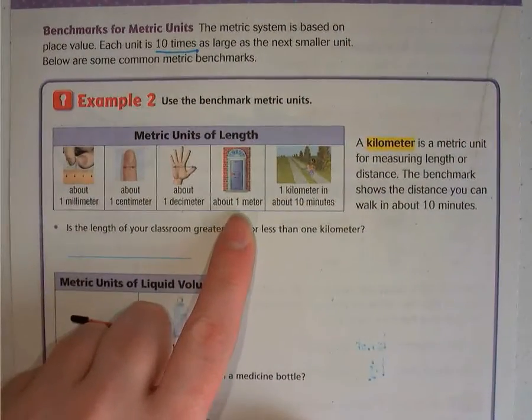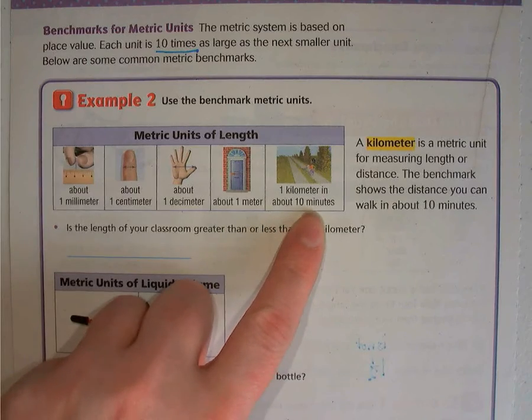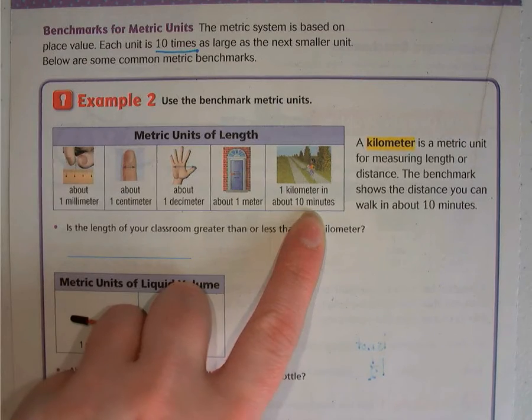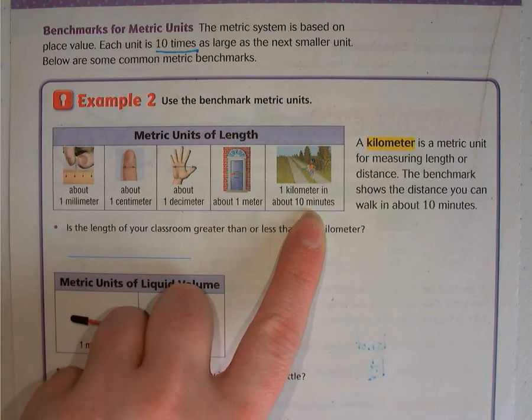1 meter is about the width of a door. And a kilometer is how far you would walk in 10 minutes. So if we think back on the other page, we said that a mile was about how far you would walk in 20 minutes. A kilometer is about how far you would walk in 10 minutes. So it would take 2 kilometers approximately to make 1 mile.